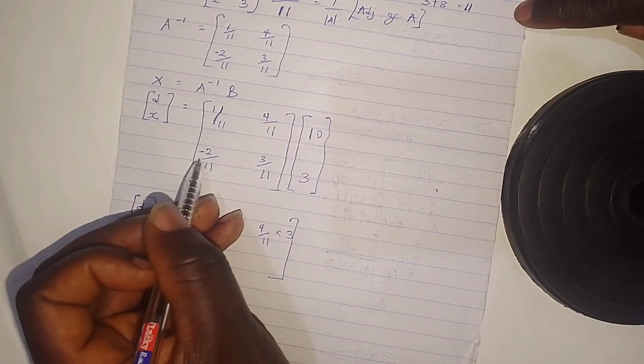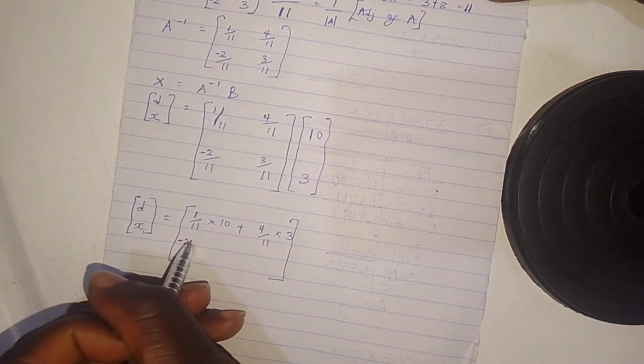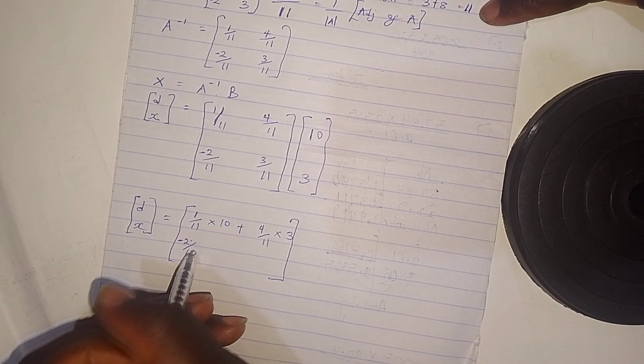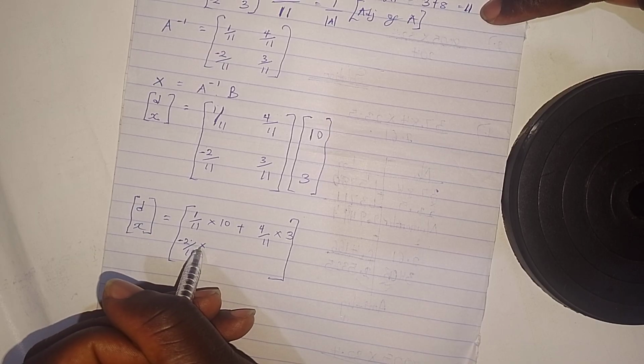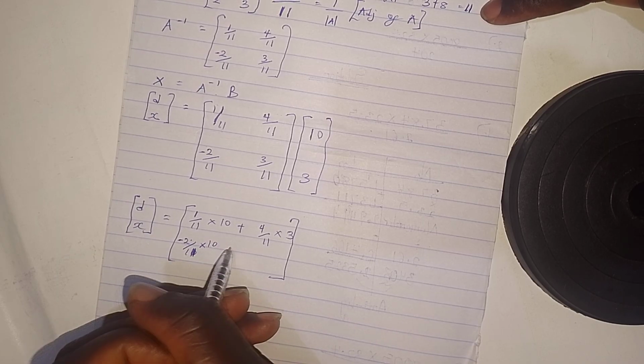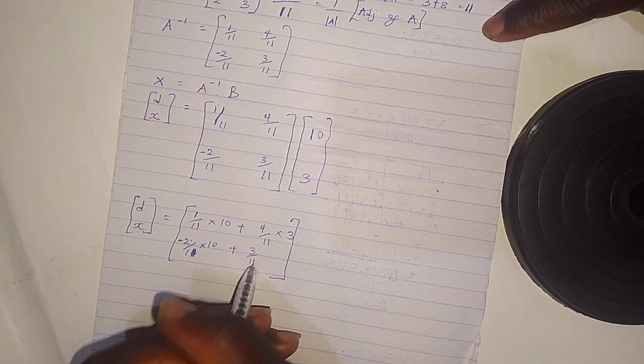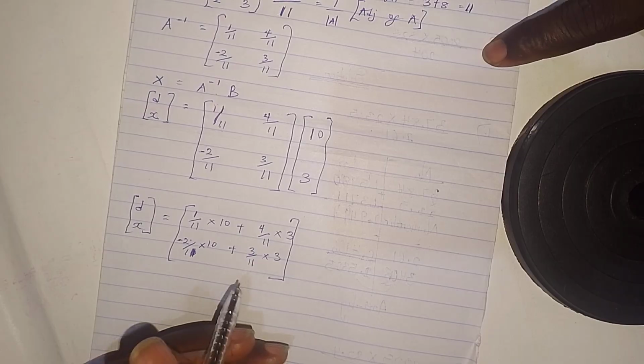Then the last one, we use this row to multiply this column. That's minus 2 over 11 times 10 plus 3 over 11 times 3.